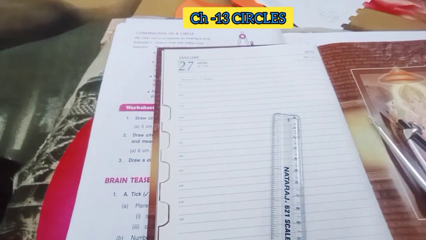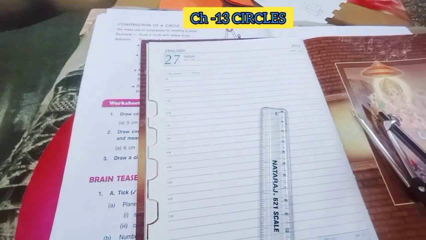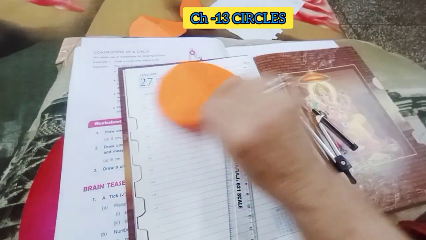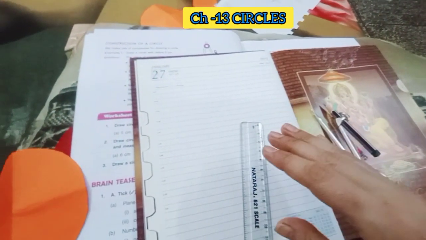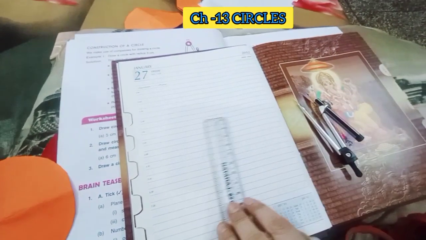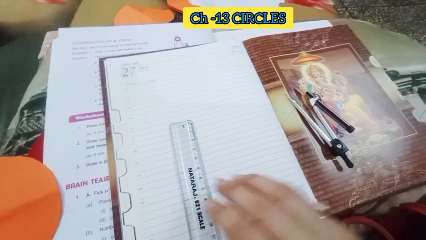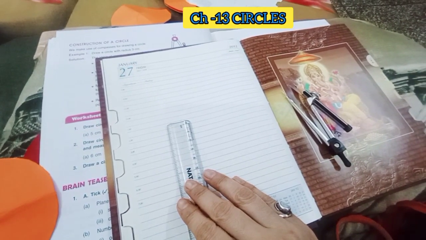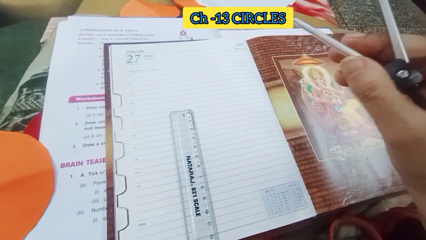Now, as you know how to draw a circle, we can draw a circle with the help of a bangle, with the help of this paper circle shape, with the help of a plate. But now here comes how to construct the circle. We have to construct the circle of the given length. Suppose I have to make a circle of 4 centimeter.